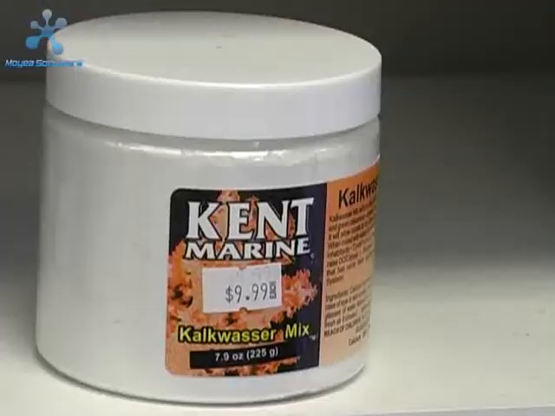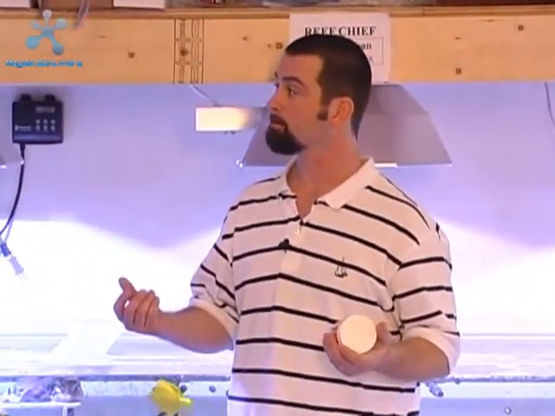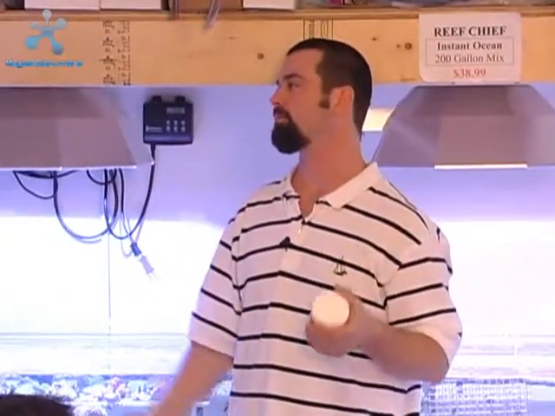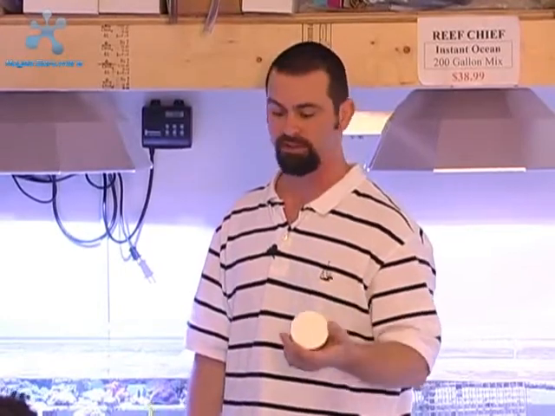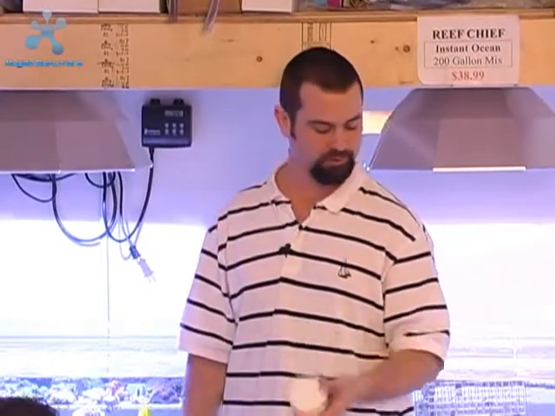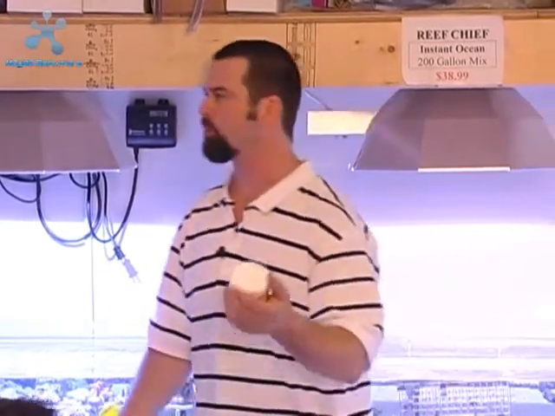Is anybody dripping calc? Yeah, a few people are dripping calc. You've got your own method, a 5-gallon bucket, a drip chamber, whatever. Not many though. Now this is the kit. I mean, kalkwasser, really, calc is calc. If it's a kalkwasser powder, it's pretty much all the same. What is it, a teaspoon per gallon or something?